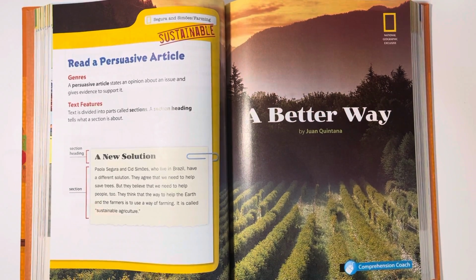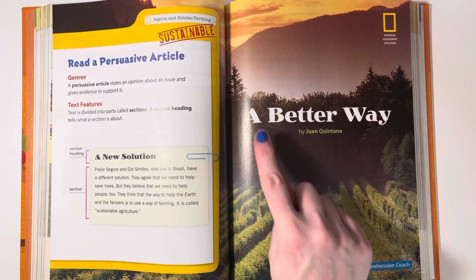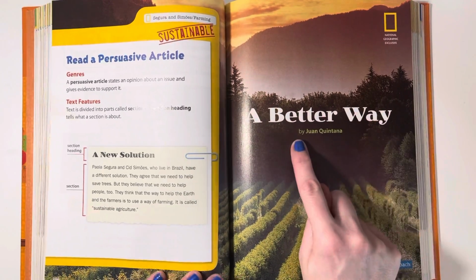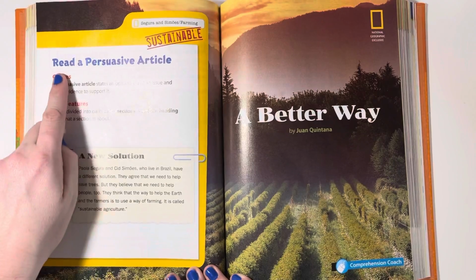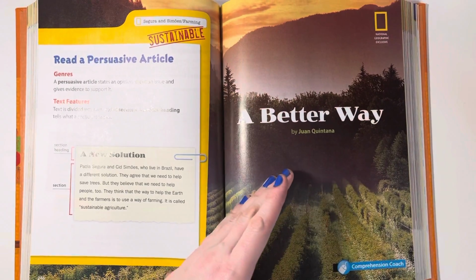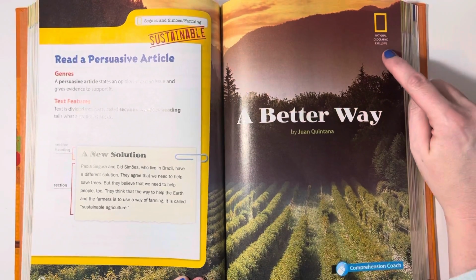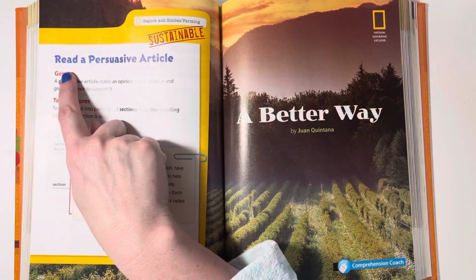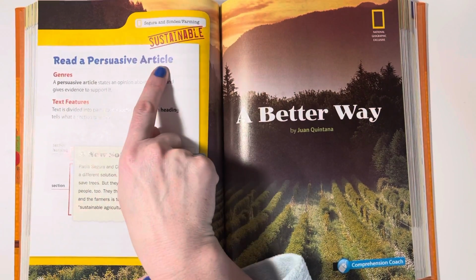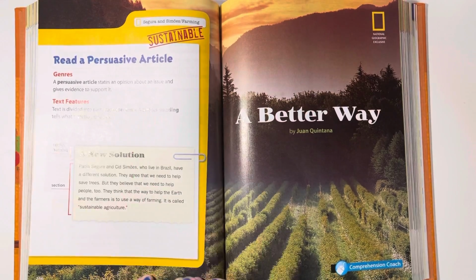This week, we are going to read A Better Way by Juan Quintana. Now, if I come over here, I can figure out what A Better Way is going to be about. You can see that it's a National Geographic exclusive. It's a persuasive article. So we're going to read a persuasive article.